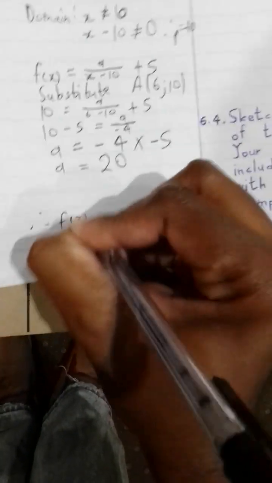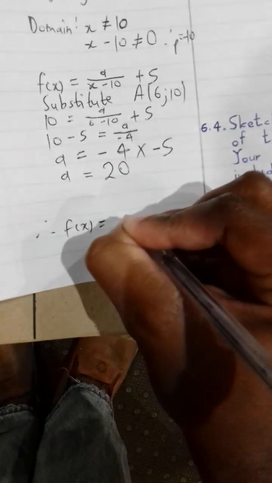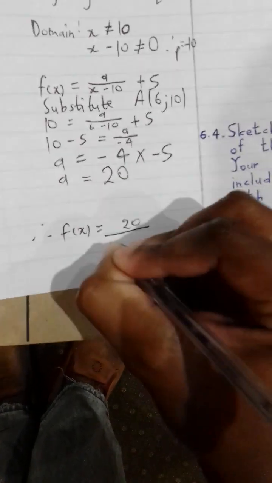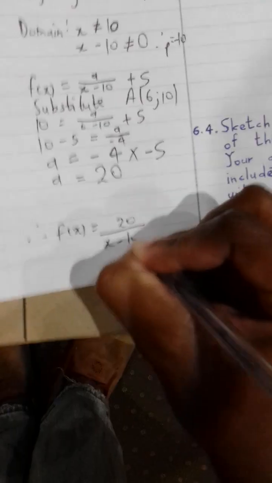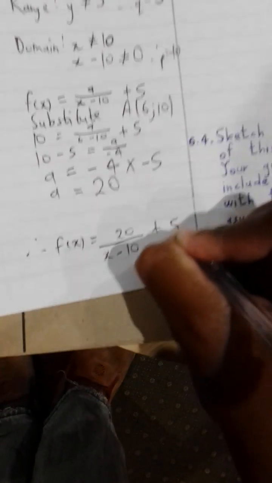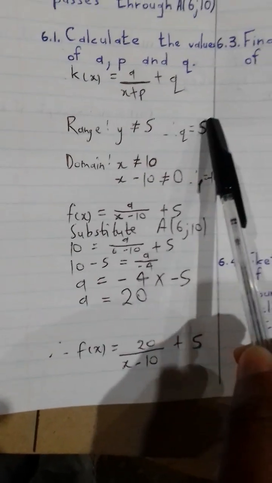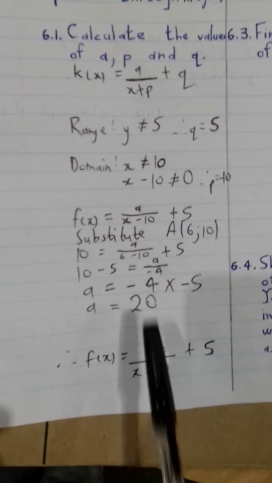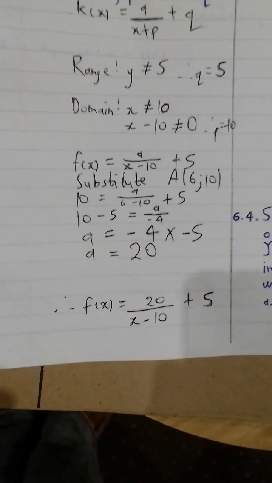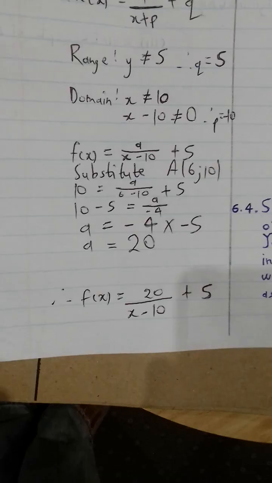The full equation is 20 over x minus 10 plus 5. That is the full equation: p is negative 10, q is 5, a is 20. Hope that is clear, and I hope that makes sense.